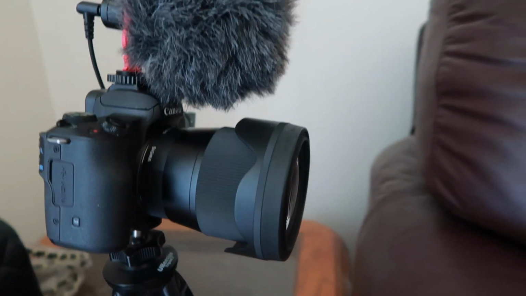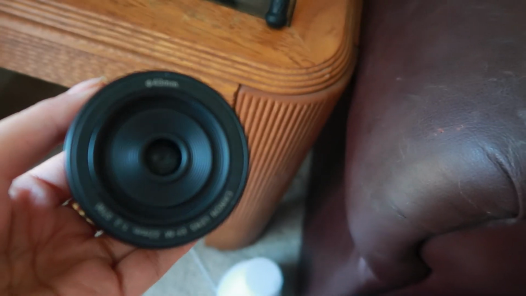But that's the pro of the lens, right? The con is that it's a lot more expensive. Well, not a lot, but it's about $100 more to get the Sigma lens versus the Canon. And the Sigma lens is huge. It's like 3 or 4 times the size of the Canon lens.